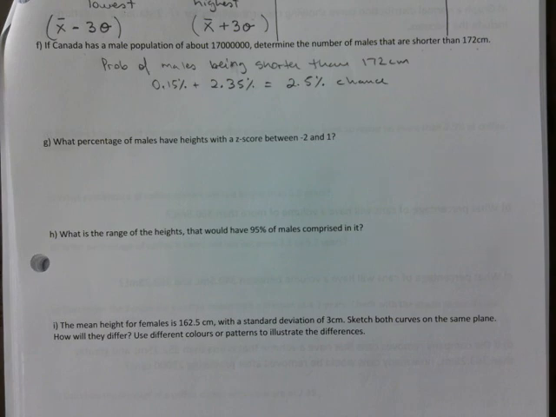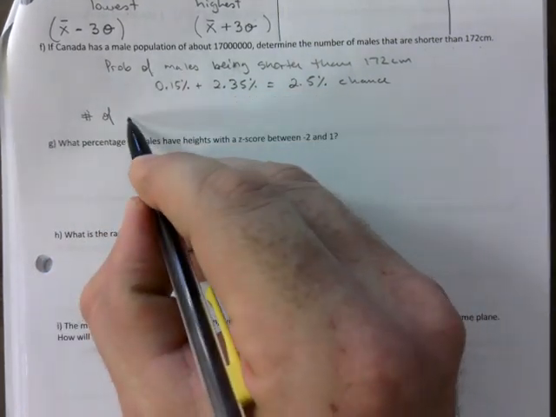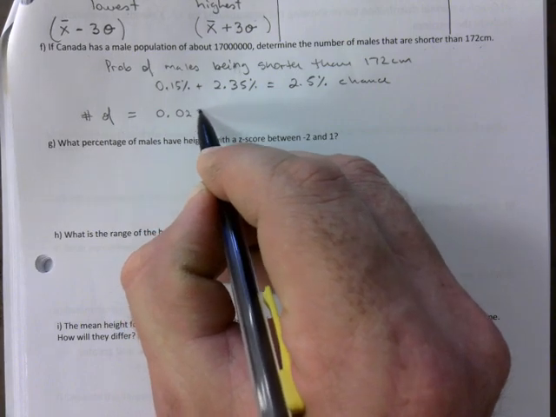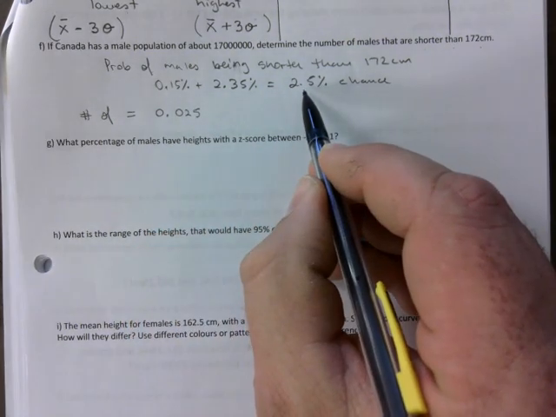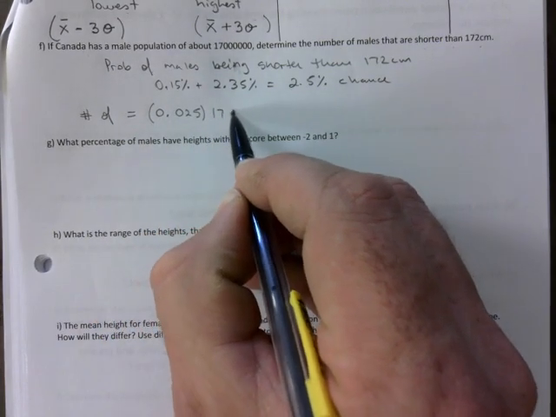That's the chance, but you want the number of. As simple as this. Number of would be 0.025. You divide this by 100 to get your decimal, and you multiply that by 17 million.